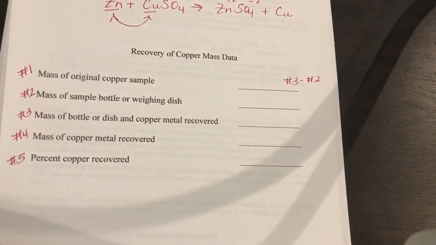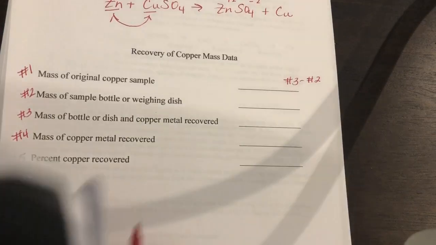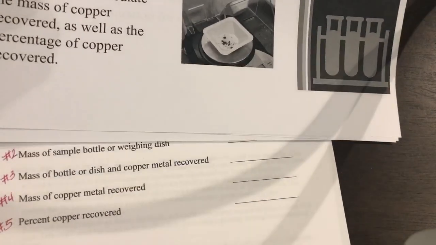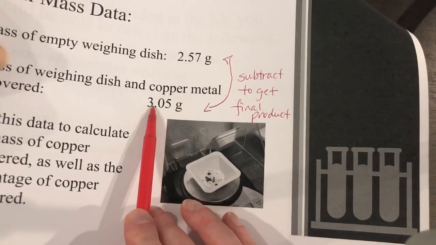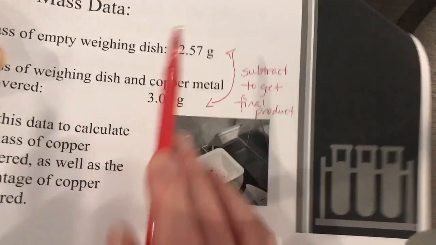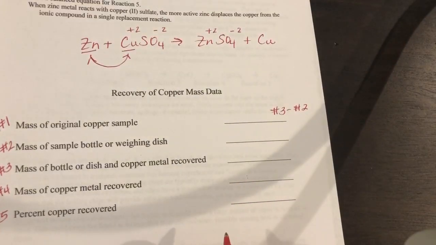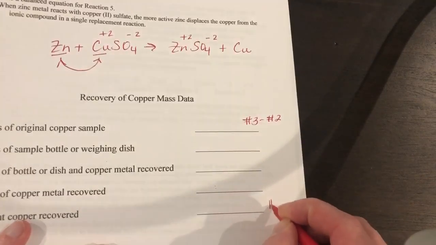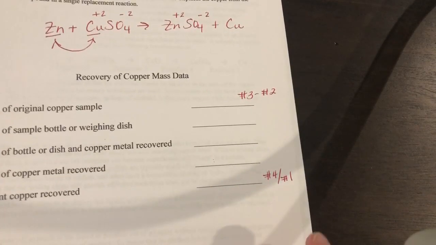And then for 4 and 5, you get 4 and 5 from the back of the lab. So to get number 4, you're going to subtract 3.05 minus 2.57. So that's how you get number 4. And the percent of the copper recovered is going to be number 4 over number 1. So you should get a number close to 90-something percent.